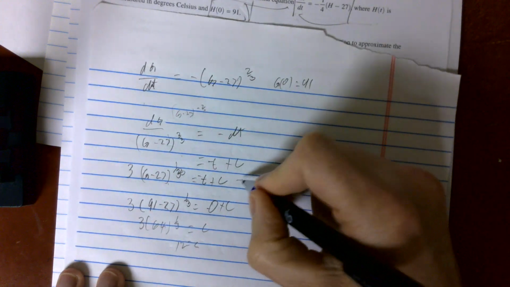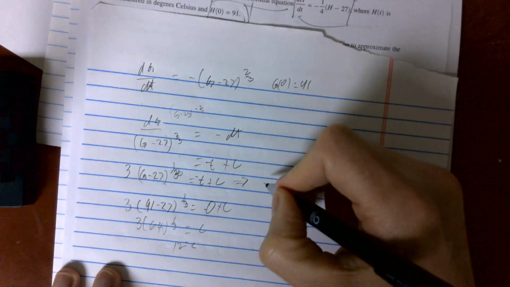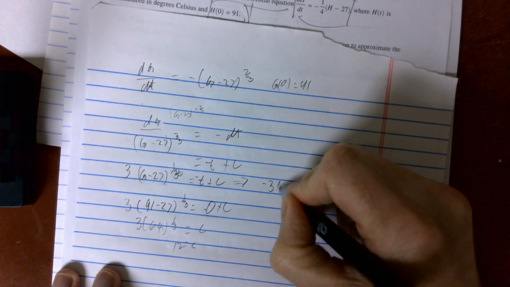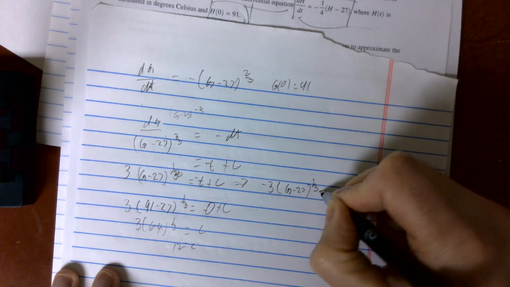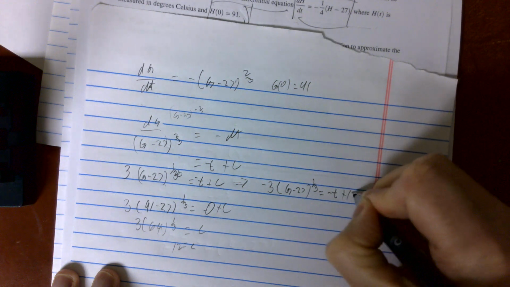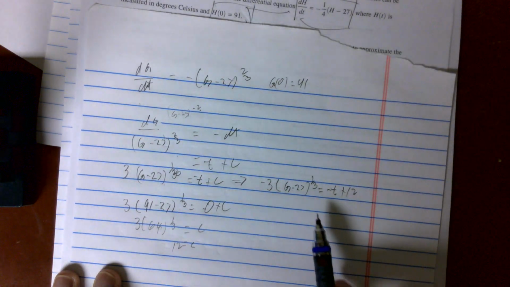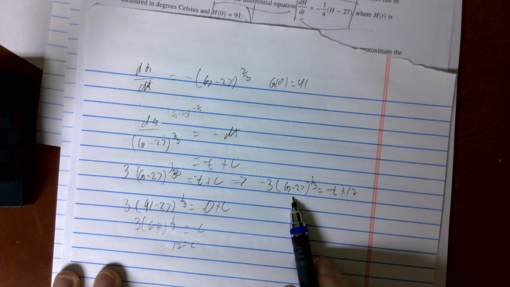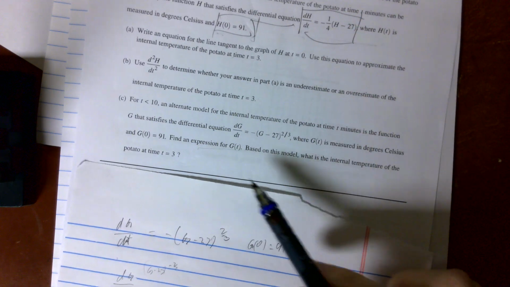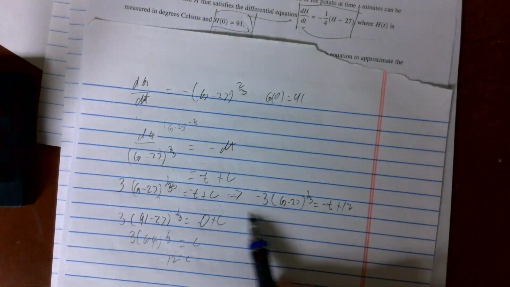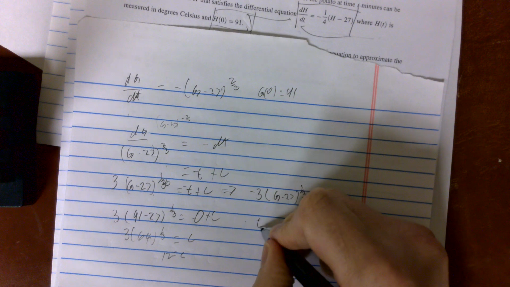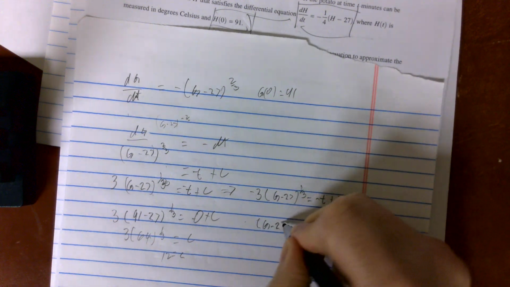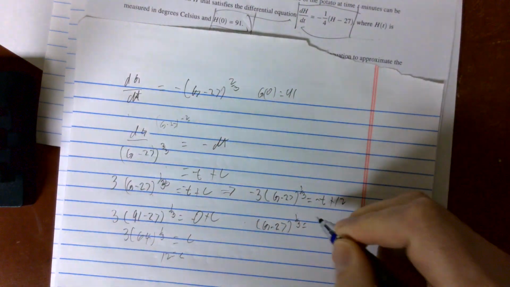So now when I go over here, I have 3 times (g minus 27) to the 1/3 is equal to negative t plus 12. Now I can actually go about solving, because they want me to find an expression for g, yay. So I'll divide everything by 3. (G minus 27) to the 1/3.